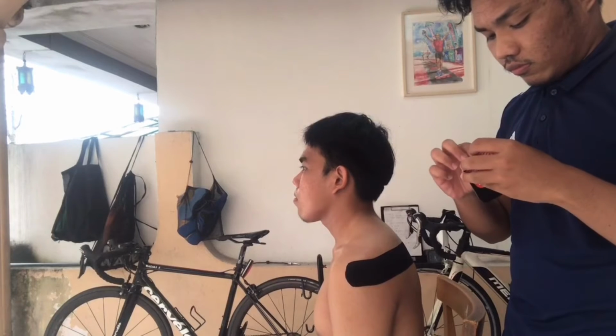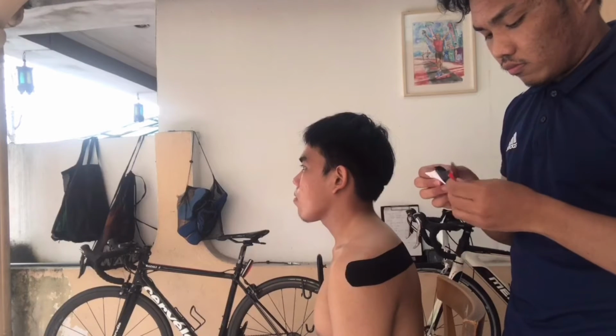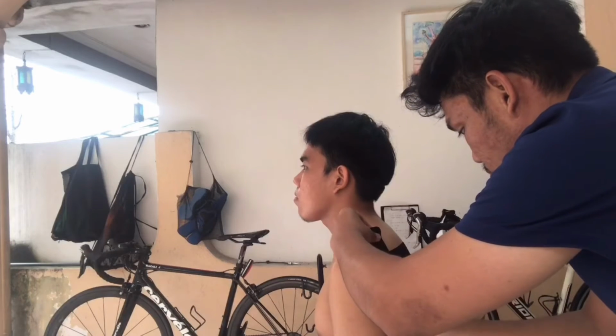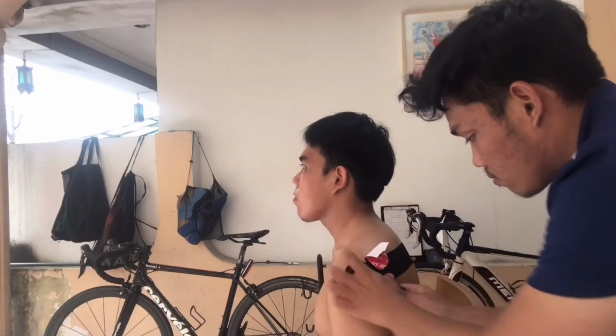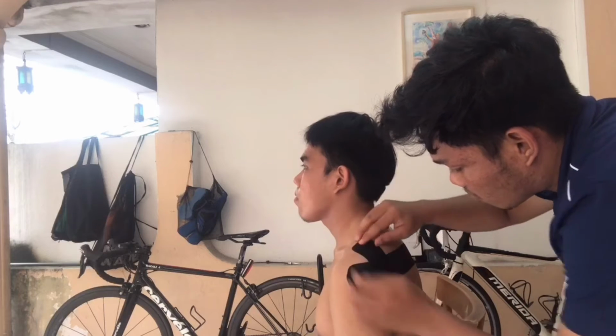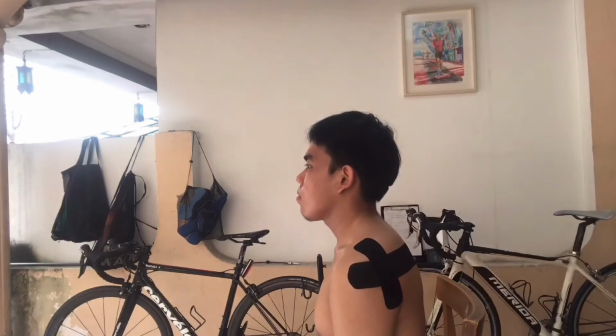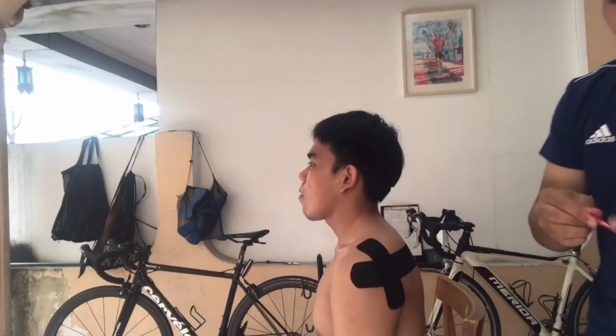The next step is to take the half kinesiotape and put the tape across the muscle in the back of the shoulder with 80% of stretch on the middle of the kinesiotape. And after that, finish it with a gentle rub over the strip to improve the adhesion.